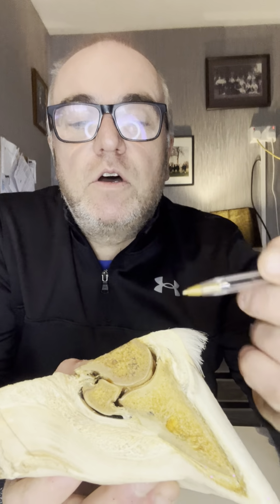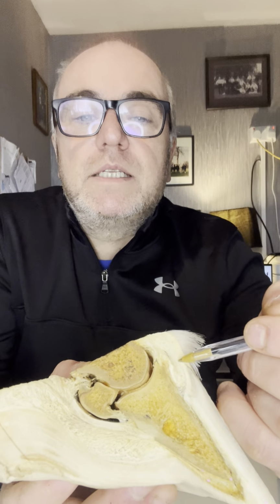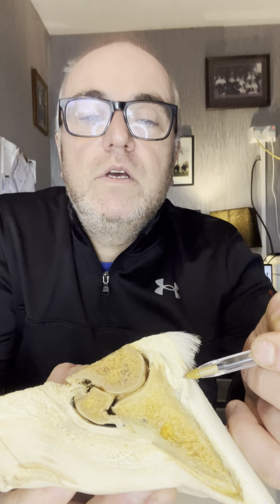And then at the very top here, I'll bring it a little bit closer, we have an area called, let me just find it, here it is, the coronary corium. It's just here, this mass. It's basically a half round fibrocartilaginous roll off which the papillae, little hair-like projections, project off this half round fibrocartilaginous roll, and that is what grows the hoof capsule, and it sits in a thing called a coronary groove.